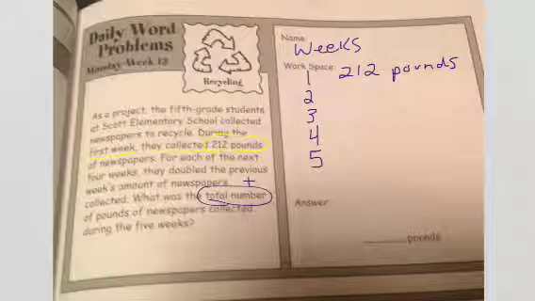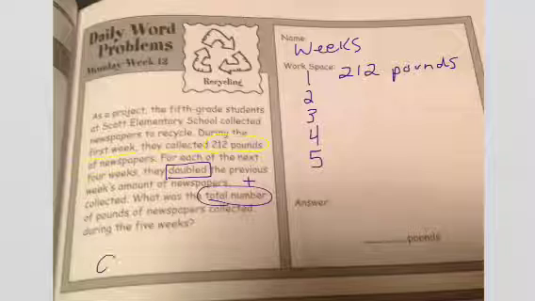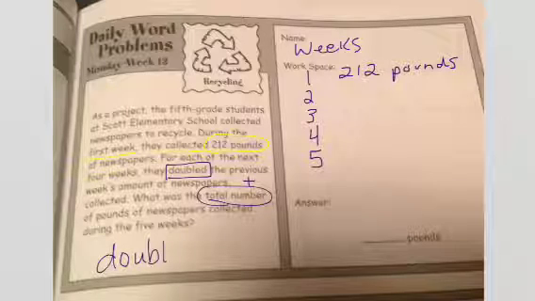It goes on to say for each of the next 4 weeks, they doubled the previous week's amount. So really, I need to know mathematically what it means to double something. And you can double things in 2 ways.